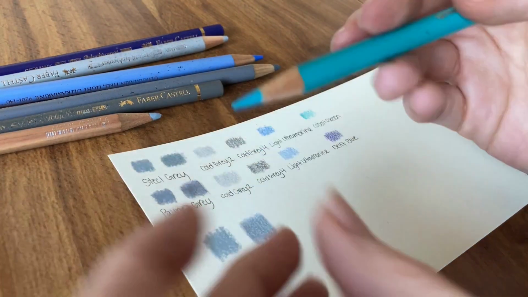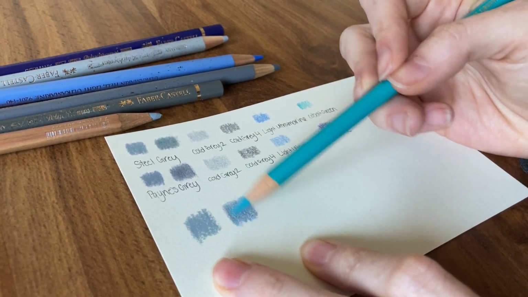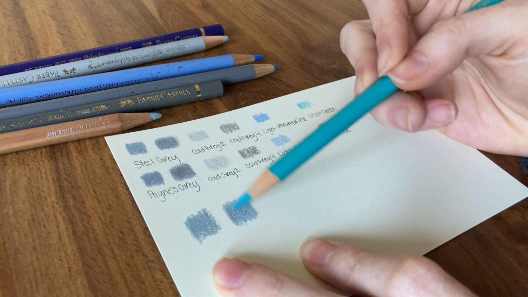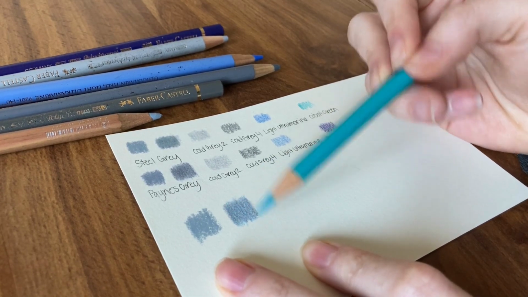So next, I'm taking the cobalt green and applying a really, really light layer of this color. Now remember, this is the steel gray.